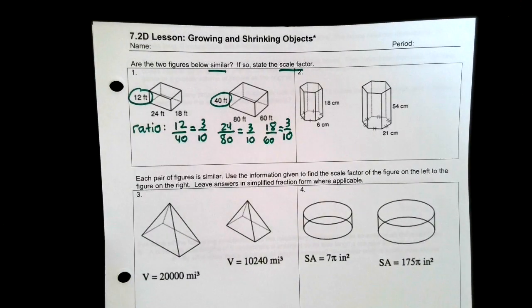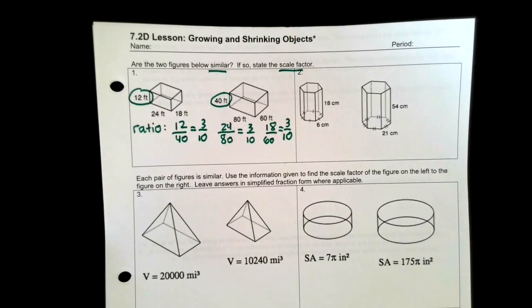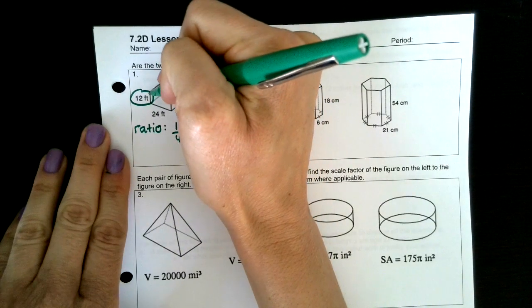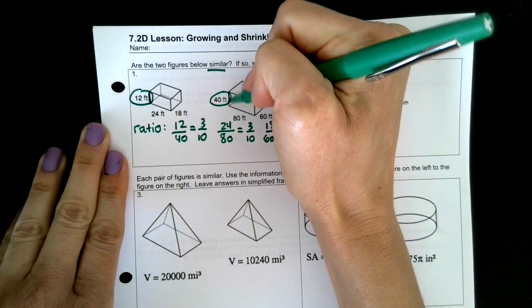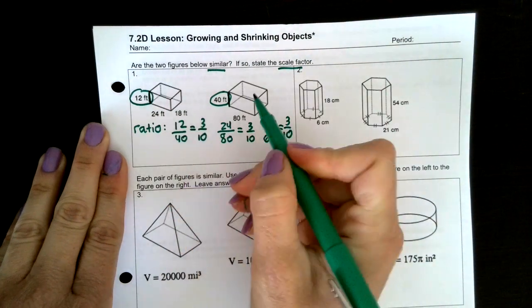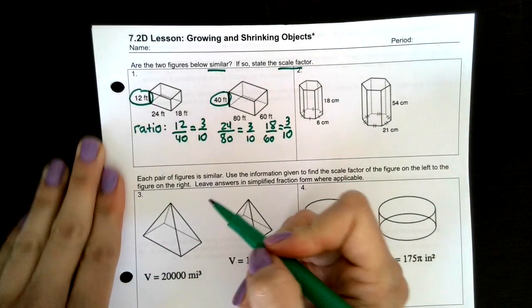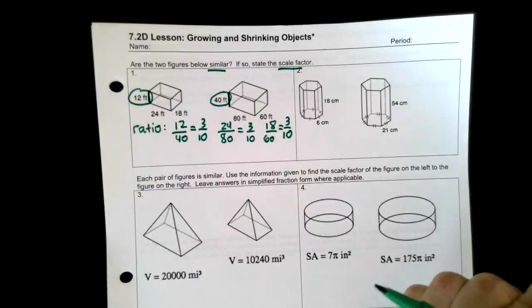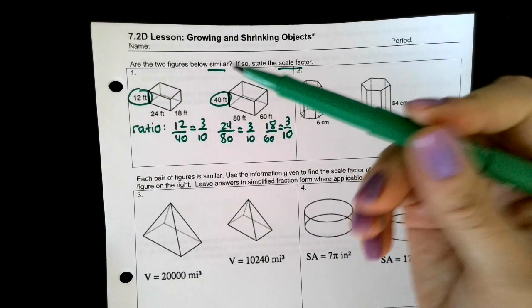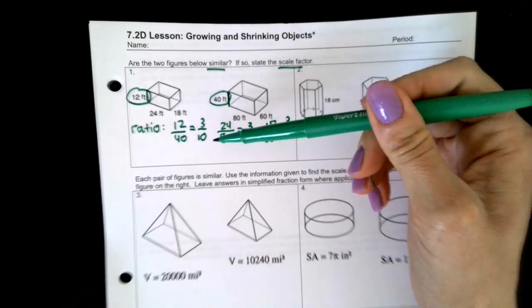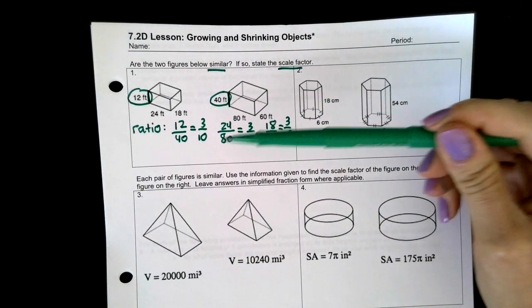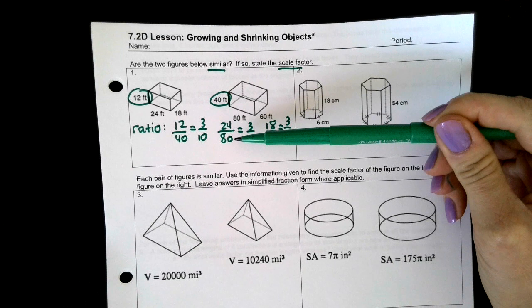Then we also want to look at the ratios of their corresponding side lengths and find out if those ratios are equal. Corresponding side lengths are where two side lengths are in the same position but on different figures. So 12 and 40 feet are in the same position but on different figures. I'm going to look at those ratios, 12 over 40 simplified to 3/10. I'm also going to look at 24 over 80, because those are corresponding side lengths.